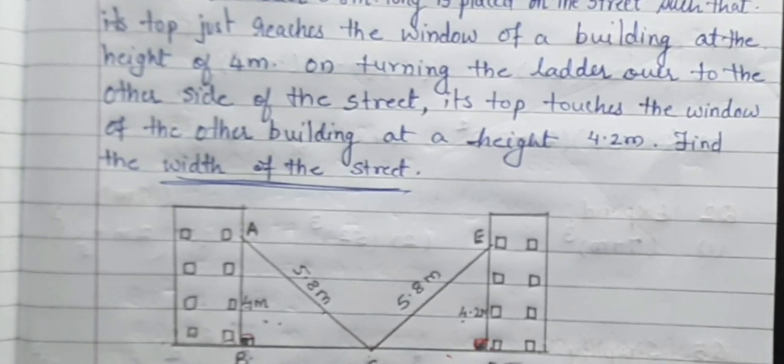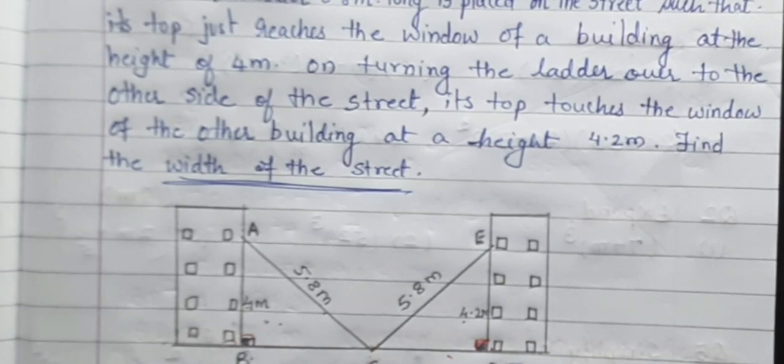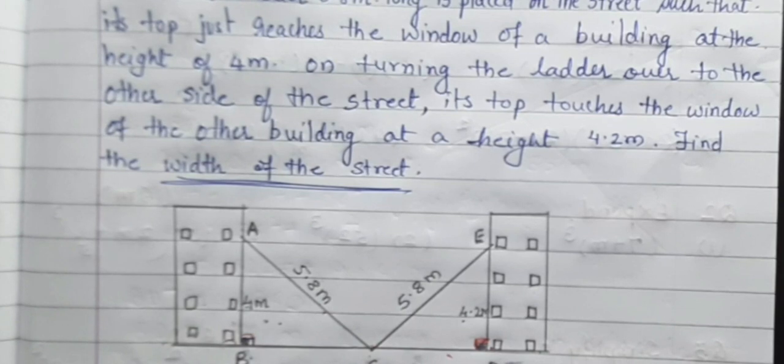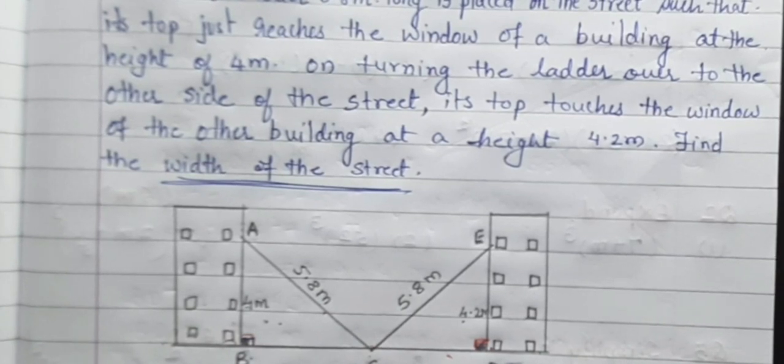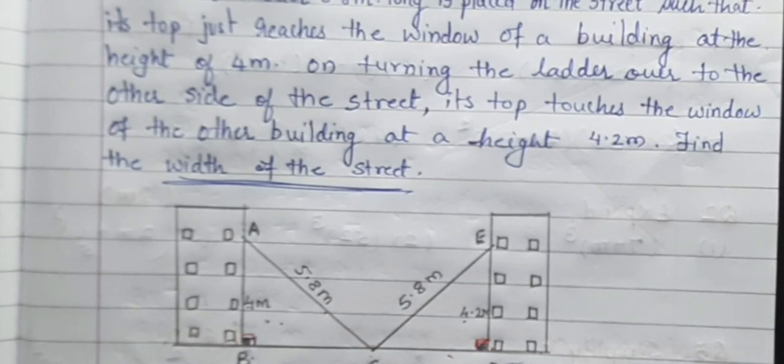Now 5.8 whole square is equal to 33.64, and minus the square of 4, which is 16.00. Don't subtract it from 64; we have to subtract it from 33.64. So this is equal to 17.64.